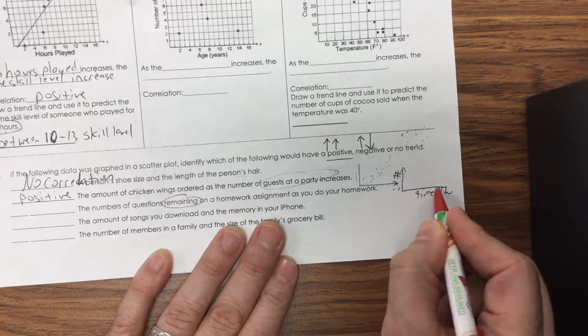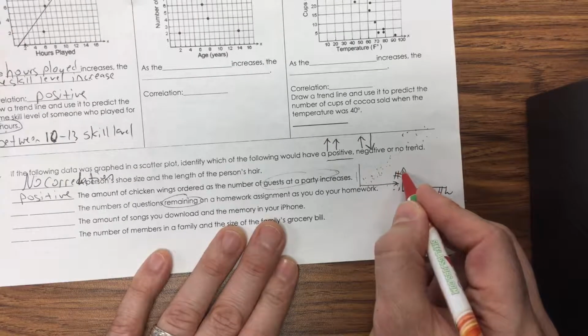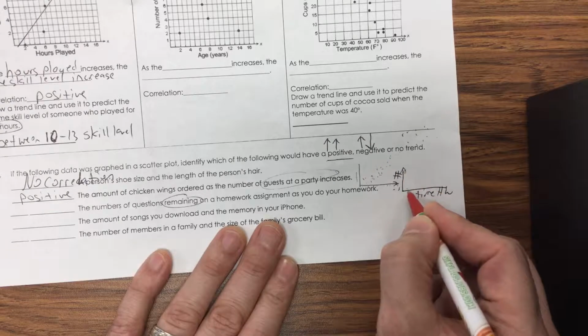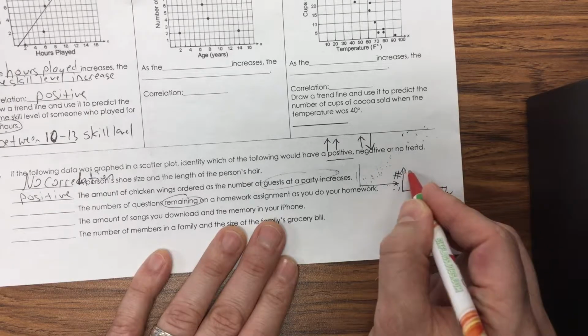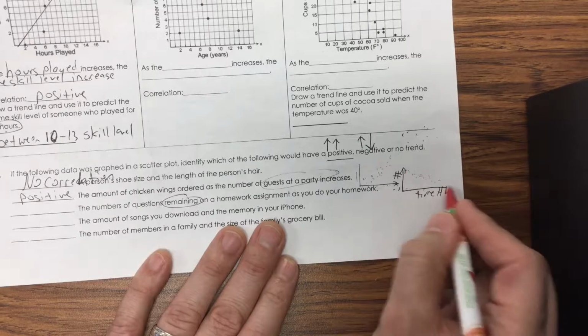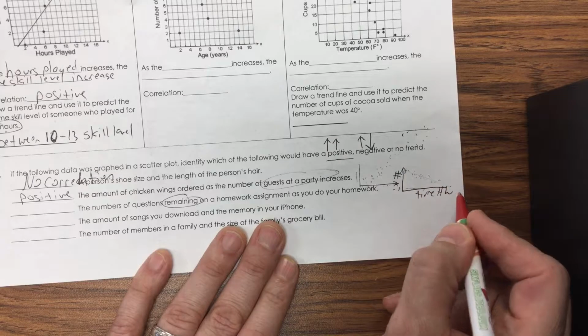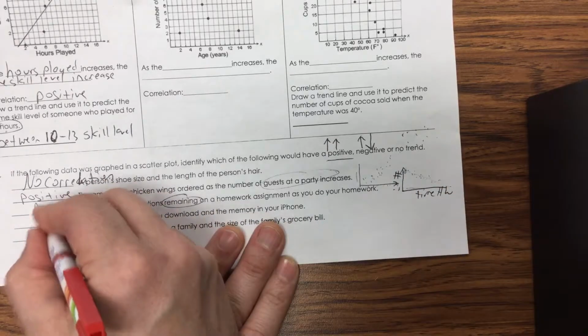So the longer I'm doing my homework, say I don't do my homework at all. Well, all the questions are there, right? Then the longer I do the homework, I have fewer questions left to do. That's a downhill trend. The longer I'm working on my homework, the less I have left. So that would be a negative correlation.